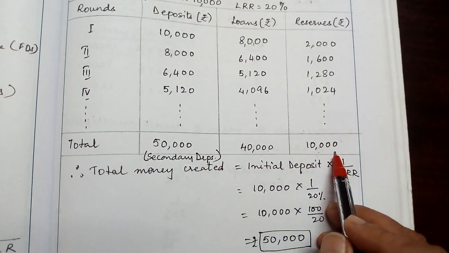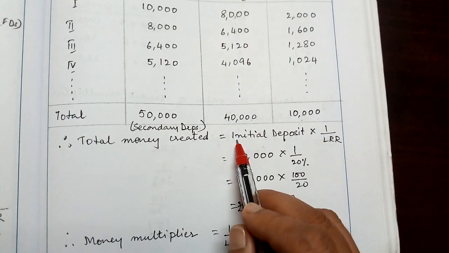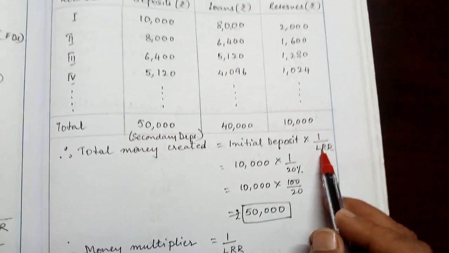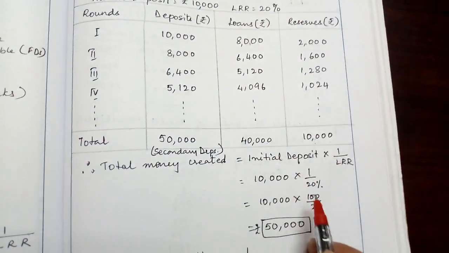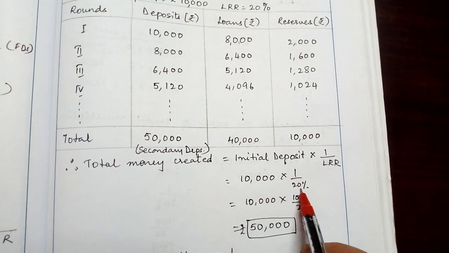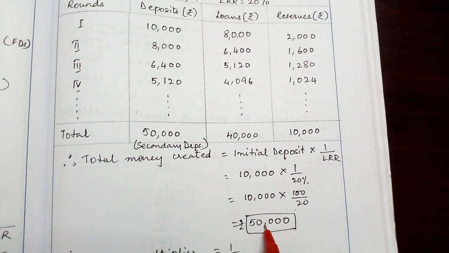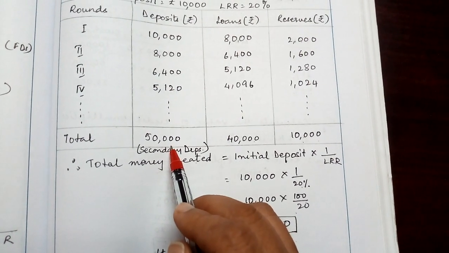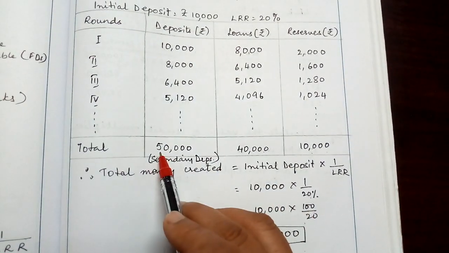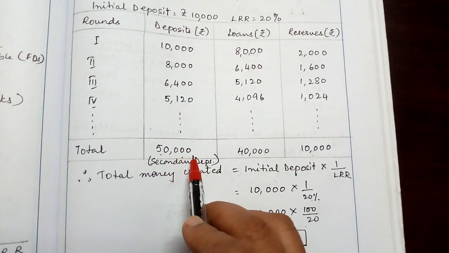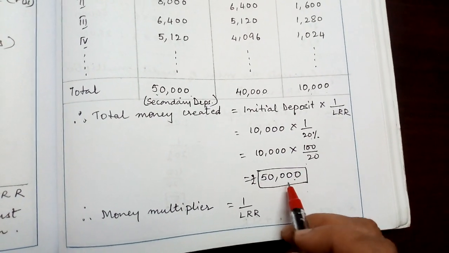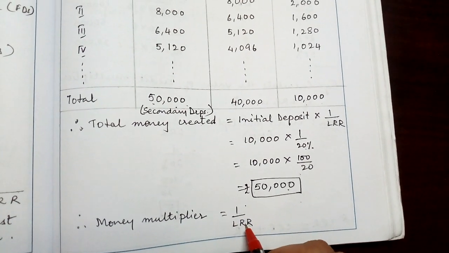So how do we calculate this? Total money that is created is given by what we learned just now: initial deposit into 1 by LRR. The LRR we saw is 20%. So 10,000 is the initial deposit into 1 by 20%, which is equal to rupees 50,000. That is what we get here as a secondary deposit. So when the bank gave a loan for 10,000 rupees, it creates money worth 50,000 rupees. This is called the money multiplier, given by 1 by LRR.